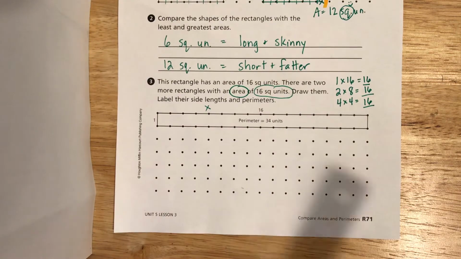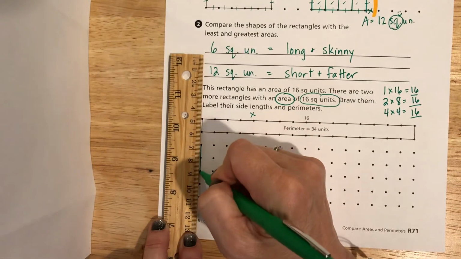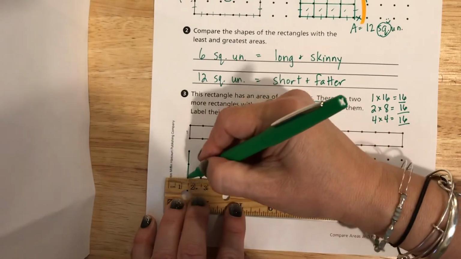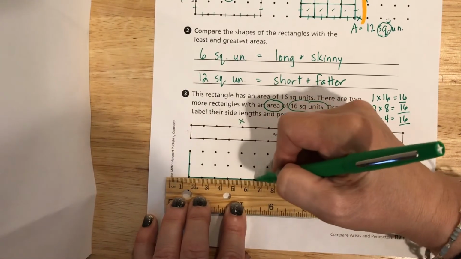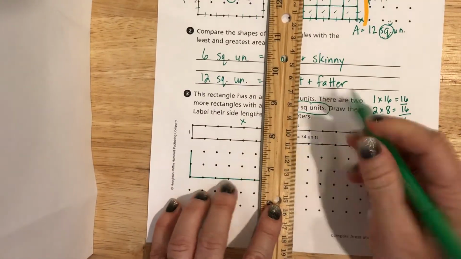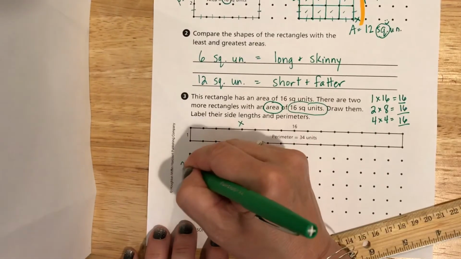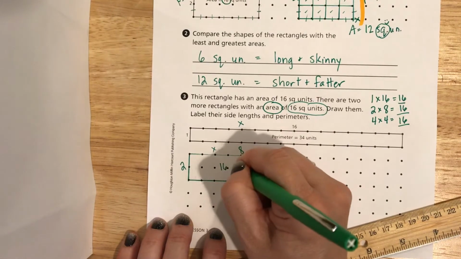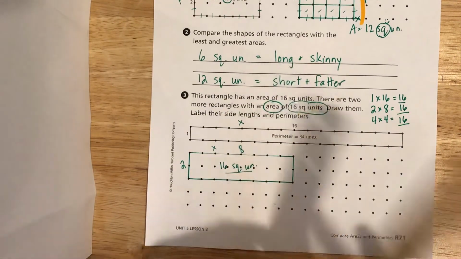a rectangle. I have to move some of the stuff on my table. That is 2 squares down, and I've got to count 8. 1, 2, 3, 4, 5, 6, 7, 8. And then I'm going to go back up 2 and over. So if I had 2 times 8, that would give me 16 for area.